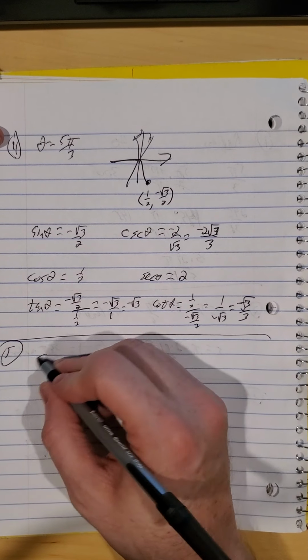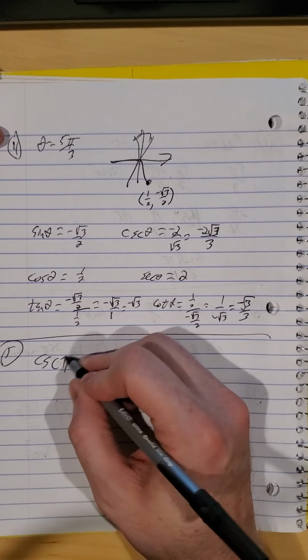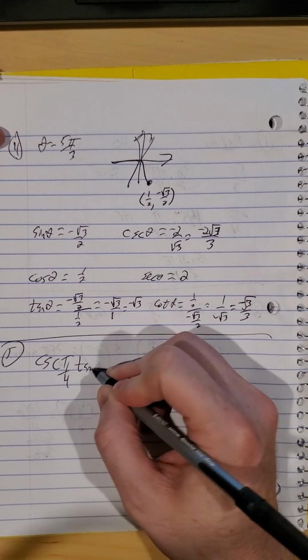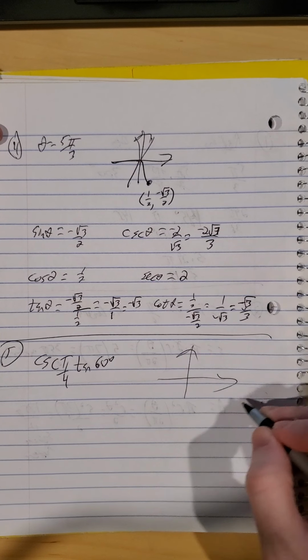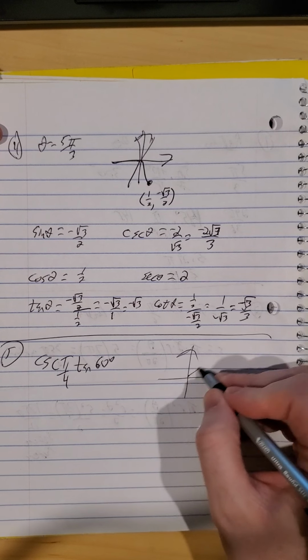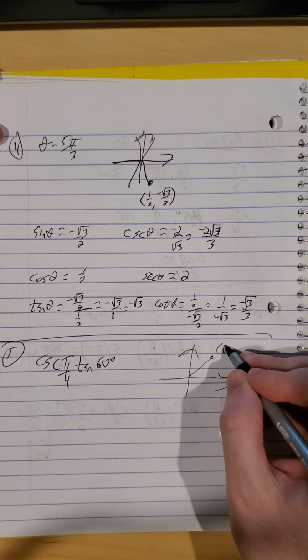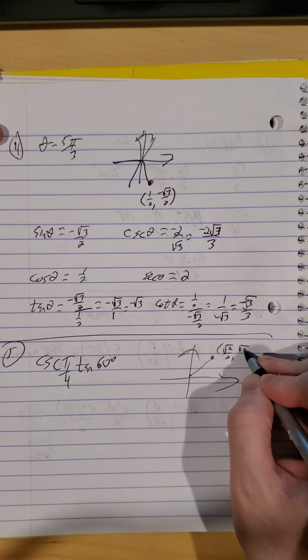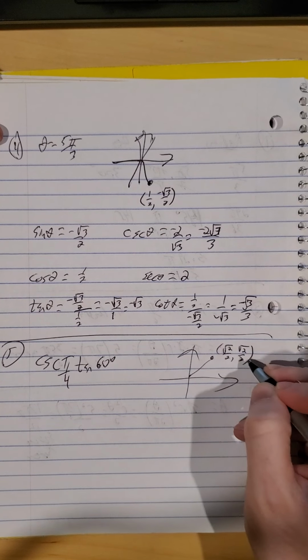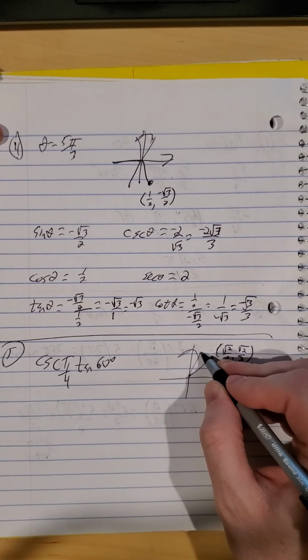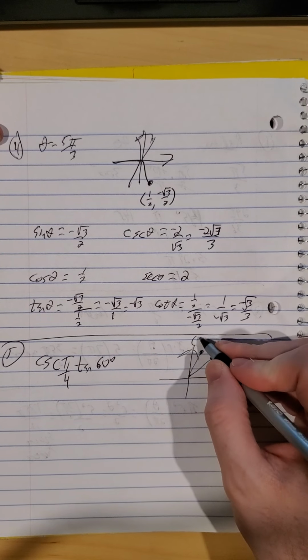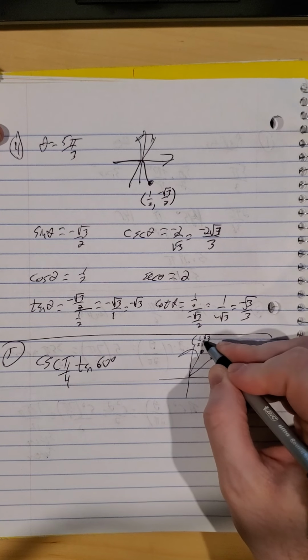Problem 5, we're looking at the product of the cosecant of pi over 4 with the tangent of 60 degrees. So pi over 4, that is at root 2 over 2, root 2 over 2. 60 degrees is at 1/2, positive root 3 over 2.